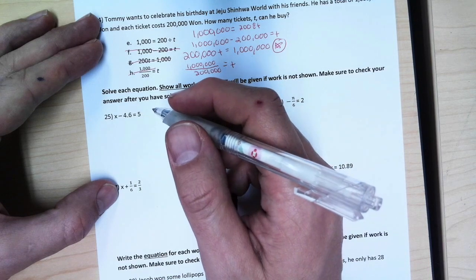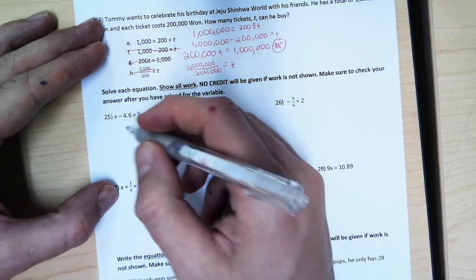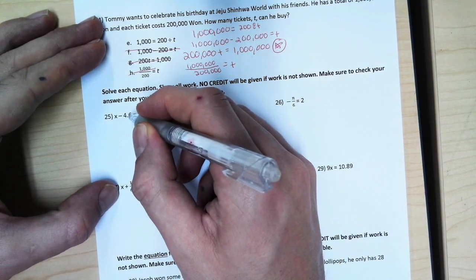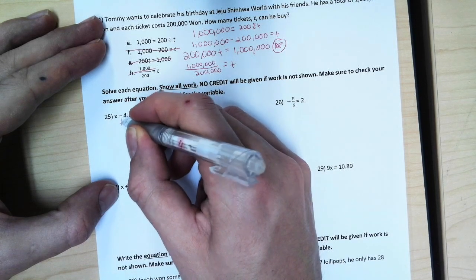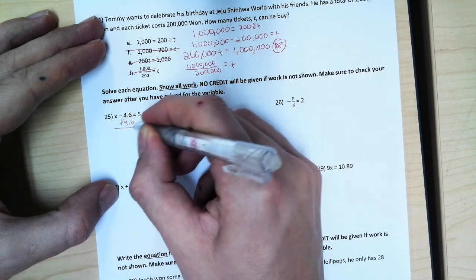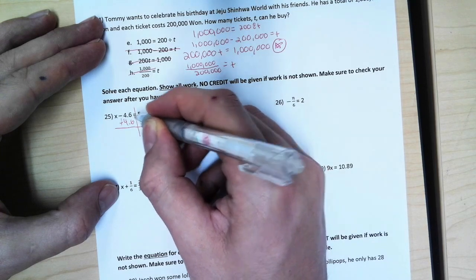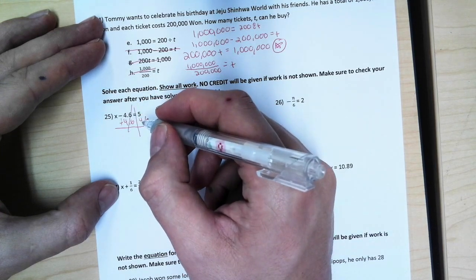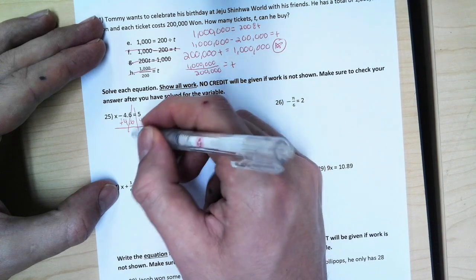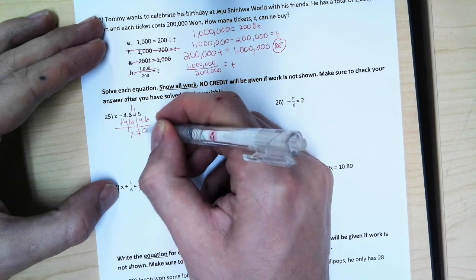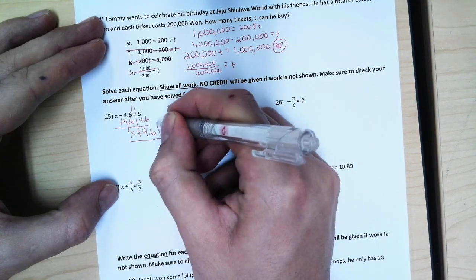x minus 4.6 equals 5. Since we're subtracting 4.6 on the left side, we need to add 4.6. Whatever we do to one side, we do to the other side. The 4.6 cancels out. Now we get x equals 9 6/10.